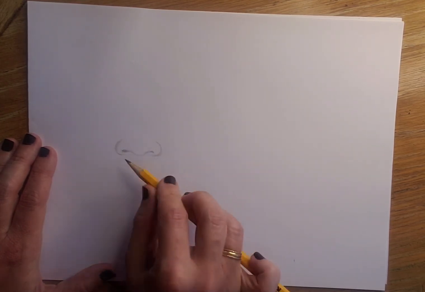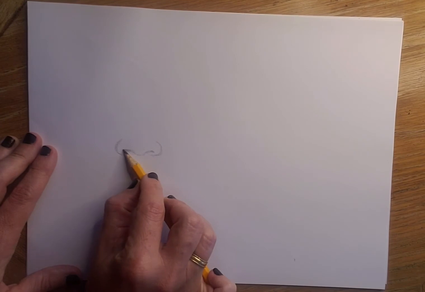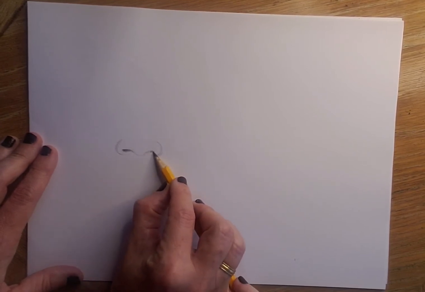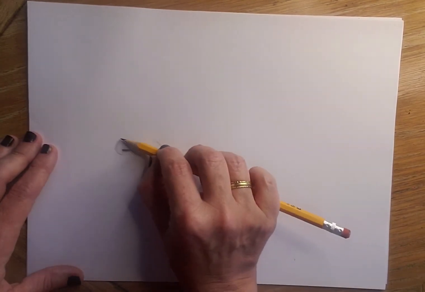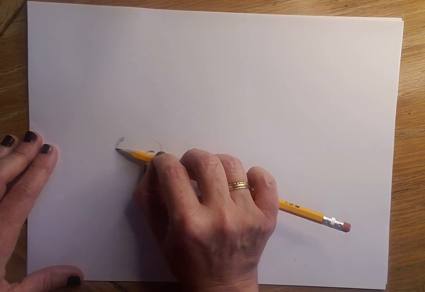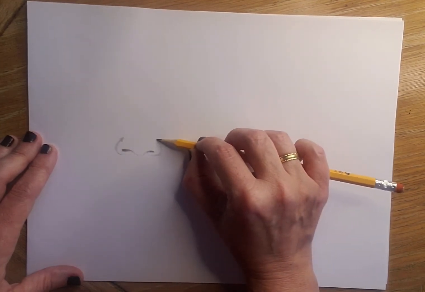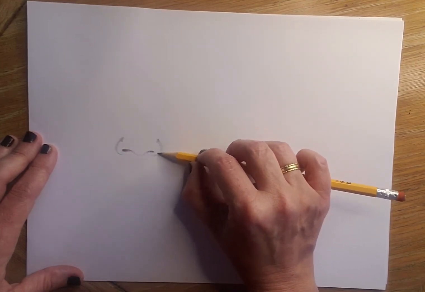And then the only dark part that really is on the nose is here. And then you would have some shadow here where the sides of the nostrils touch the face.